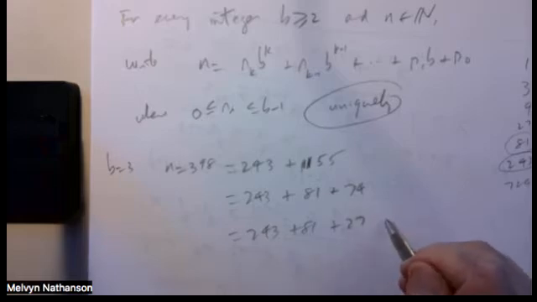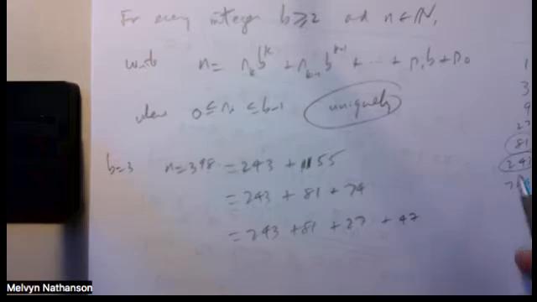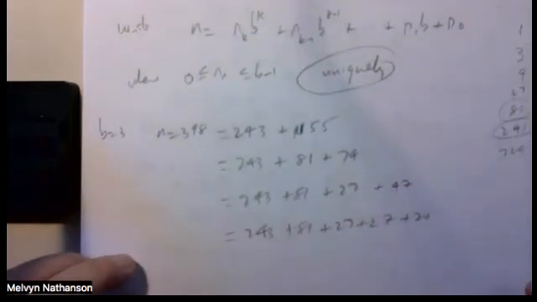And 74 is 27 plus 47. Up to 47, the largest power is 27, so I can use 27 again. 243 plus 81 plus 27 plus 27 plus 20.